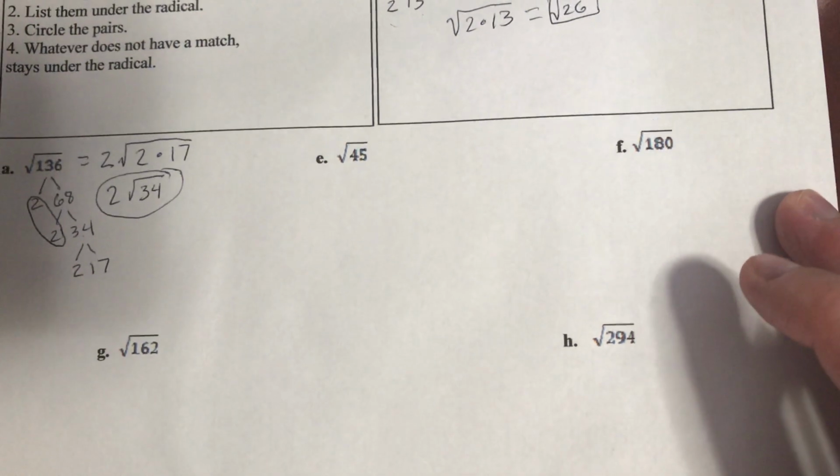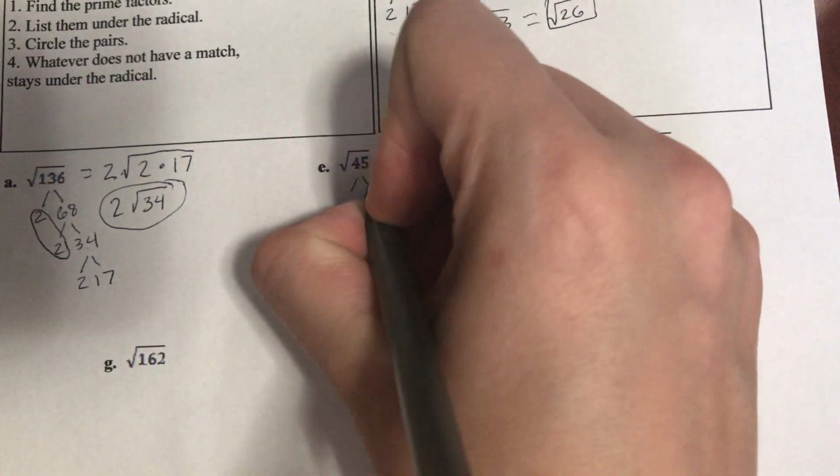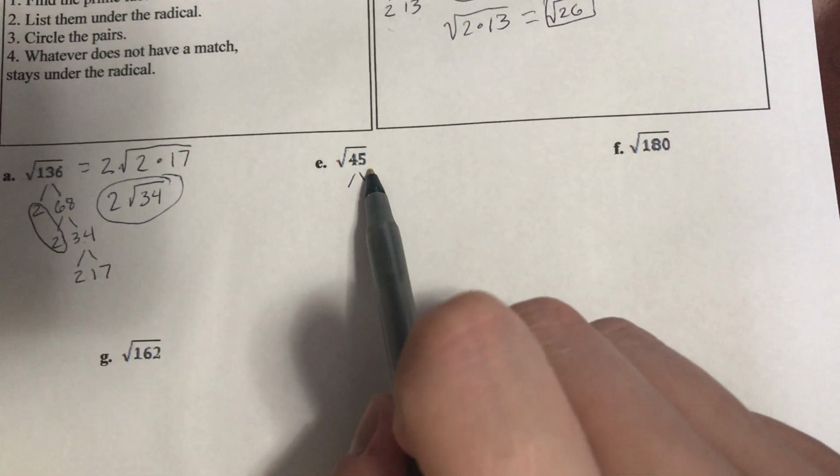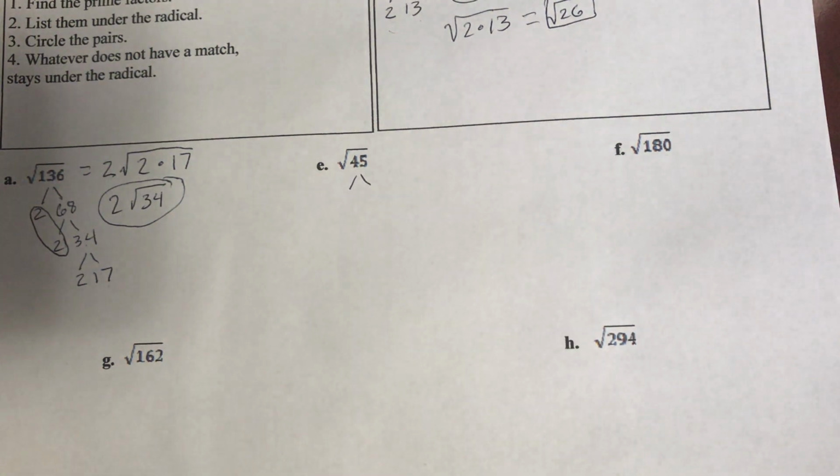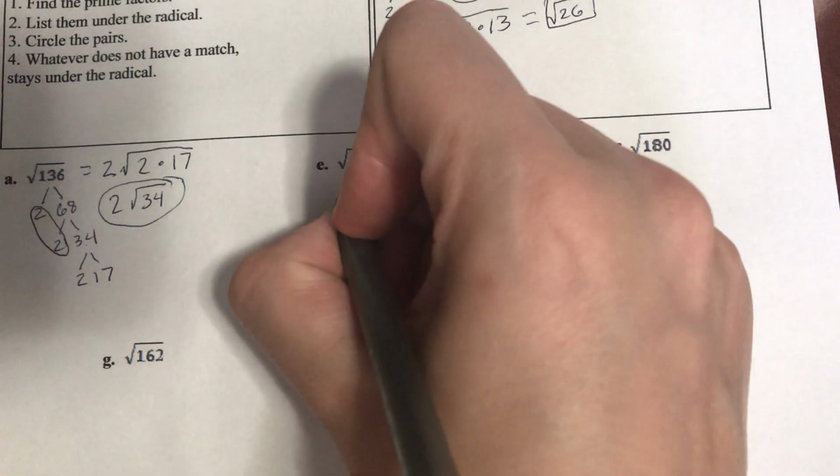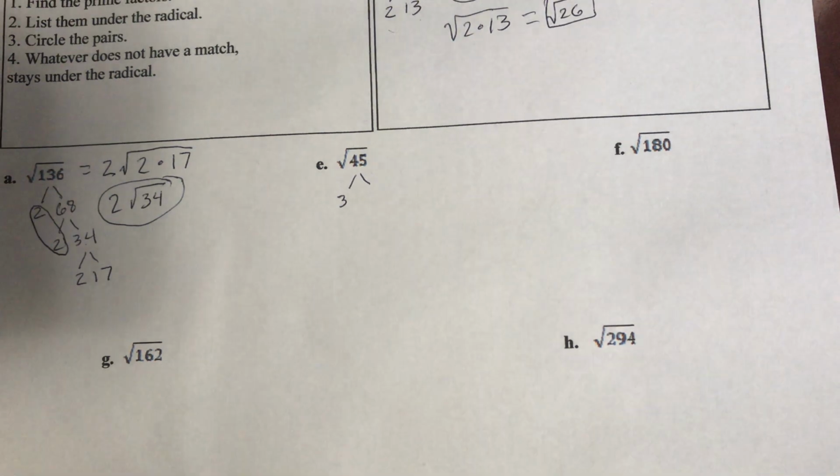All right, let's move on to 45. Can I divide this one by 2? No, I can't. So let's go to the next highest prime number, which is 3. So we'll do 45 divided by 3.